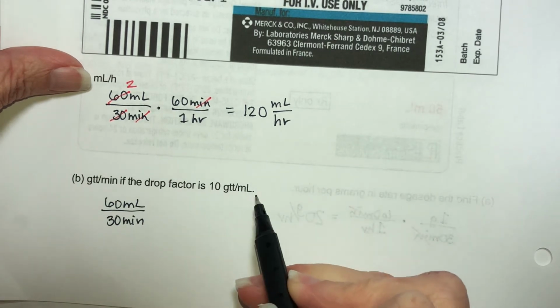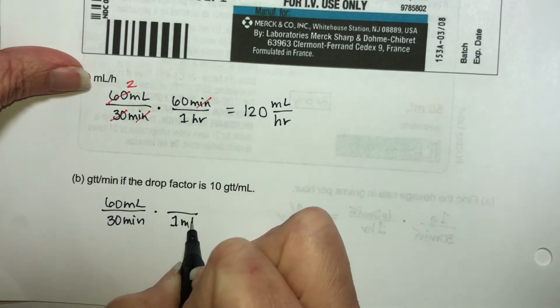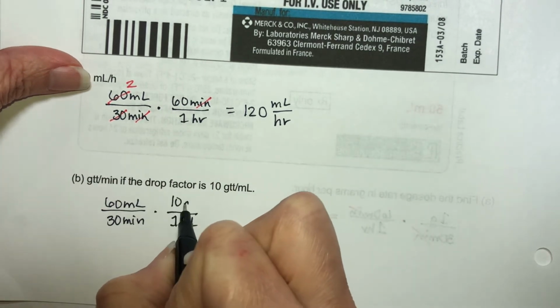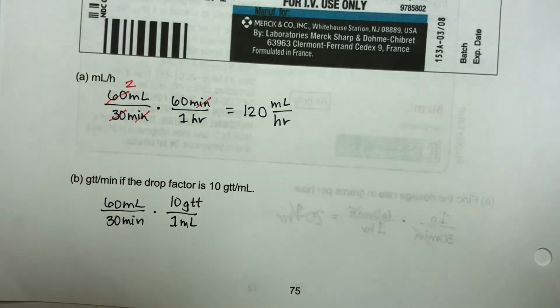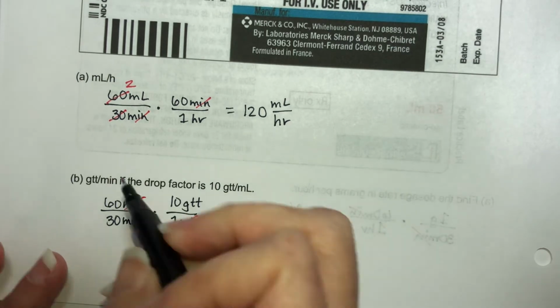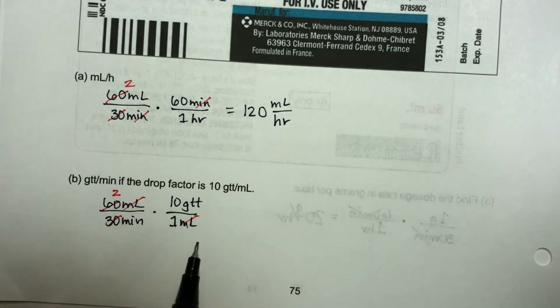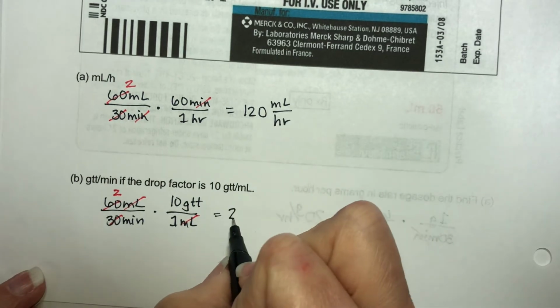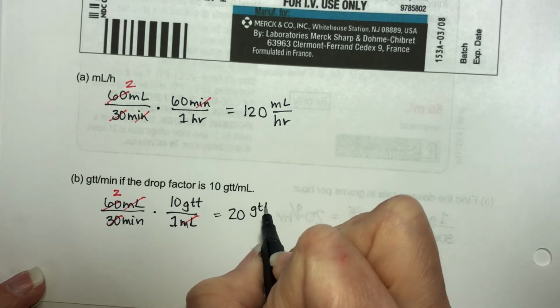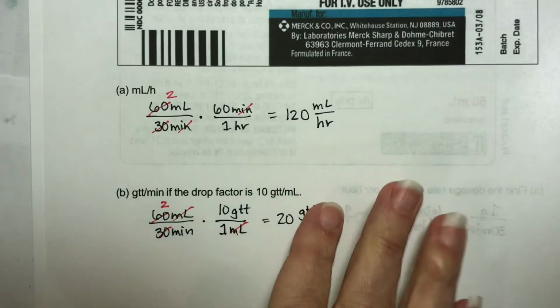So 10 drops per milliliter, I want the milliliters to cancel out, so I'm going to put 1 ml down here, and then 10 drops here. The milliliters cancel out, and again 30 goes into 60 twice. So we end up with 2 times 10, which is 20 drops per minute. And that should be our answer.